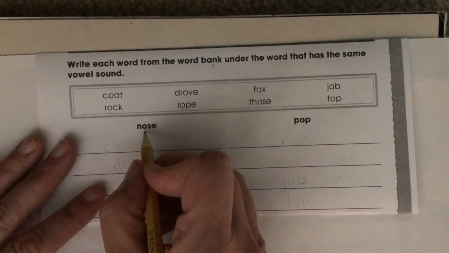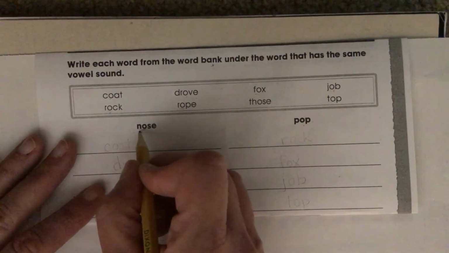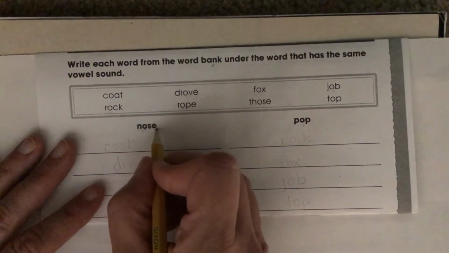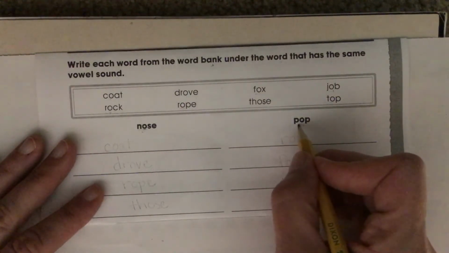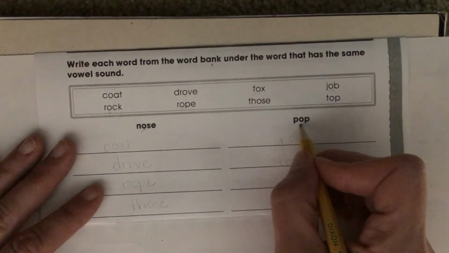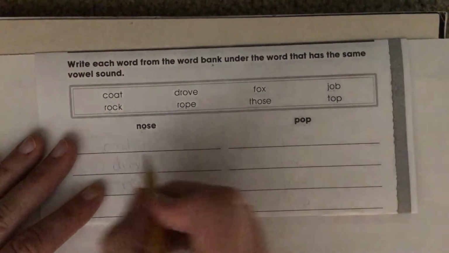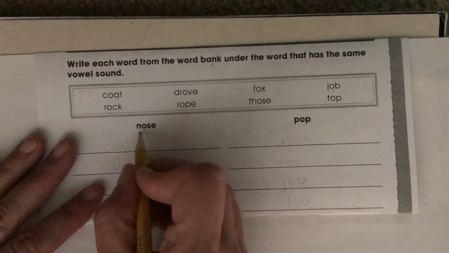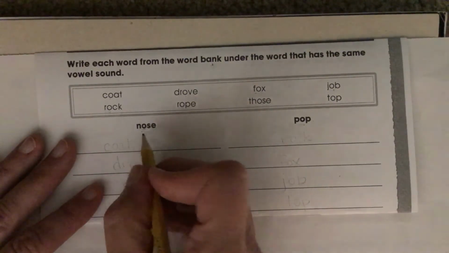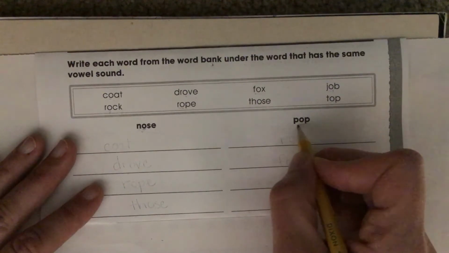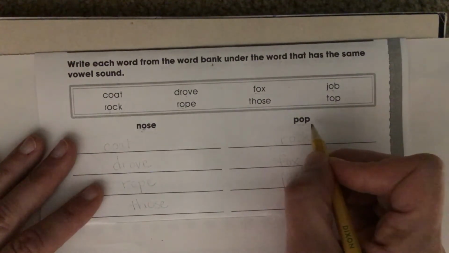They're either going to sound like O, like in nose, or this is the short O sound, as in pop. Ah is short O. O, like in nose, is long O. Ah, like in pop, is short O.